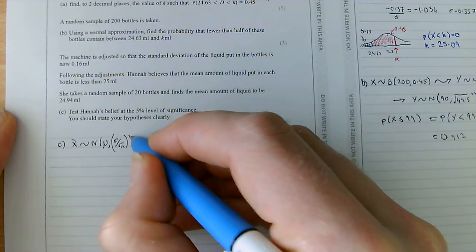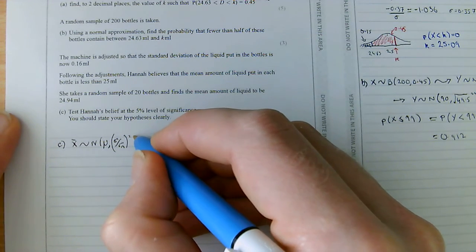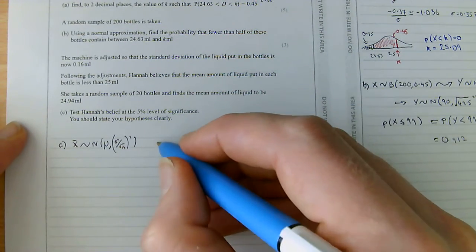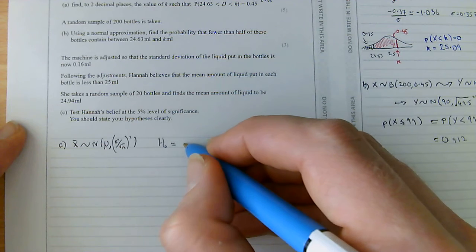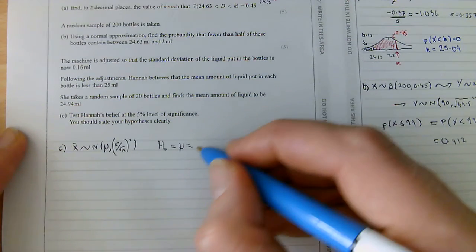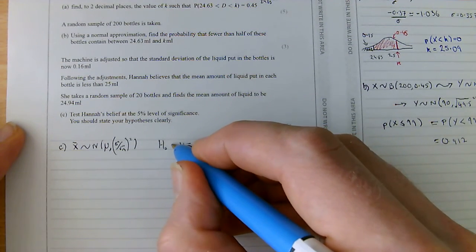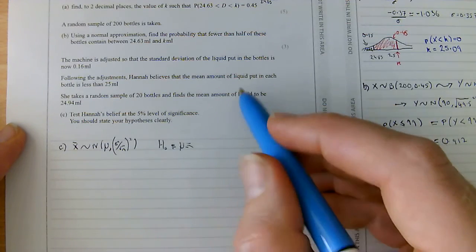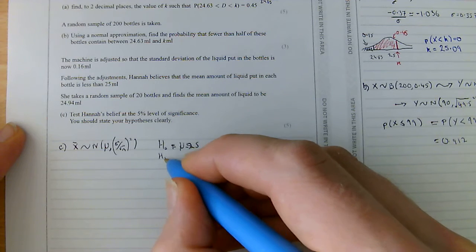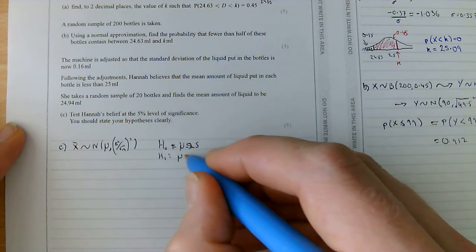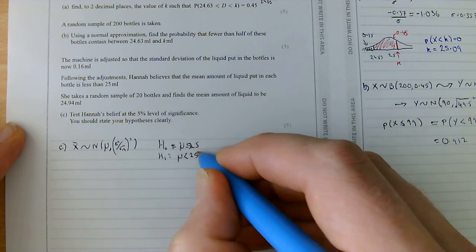So you're dividing that standard deviation by the square root of n. Let's set out our hypotheses. H0 is that the mean equals 25. H1, the alternative hypothesis, is that mu is less than 25. There's been a reduction.